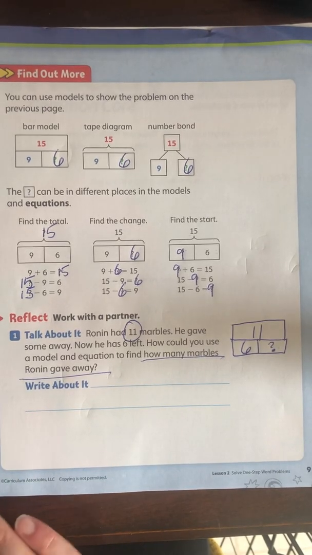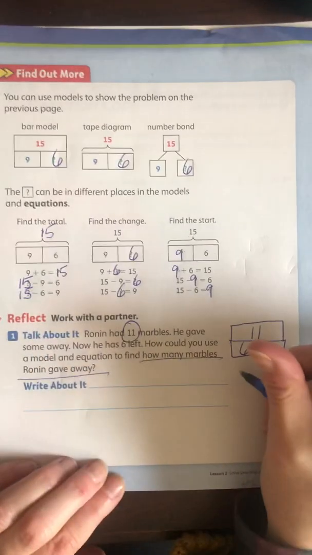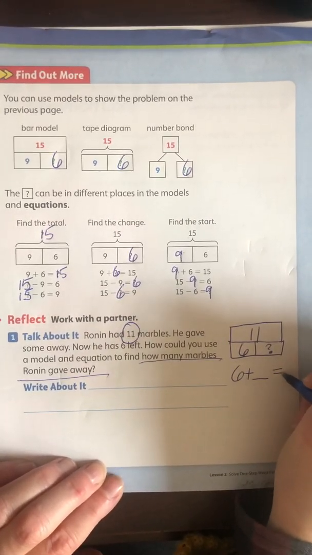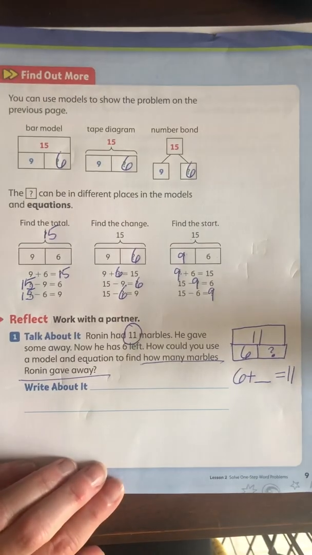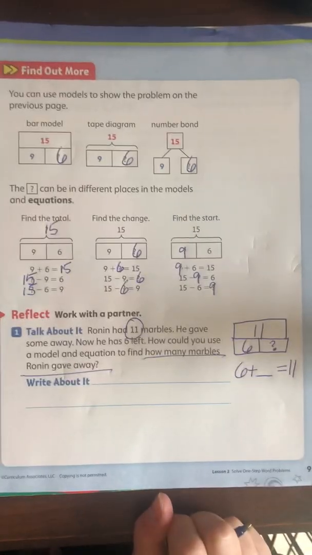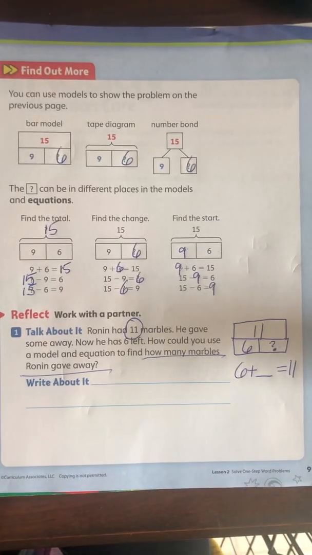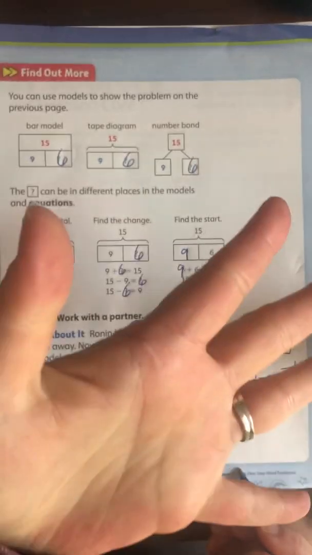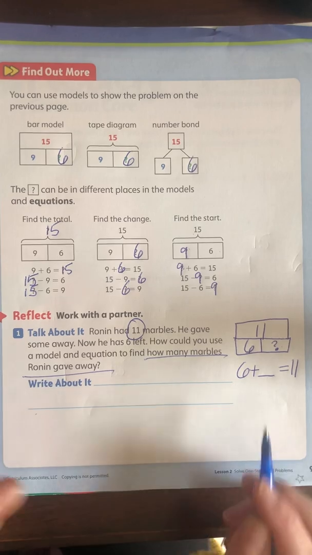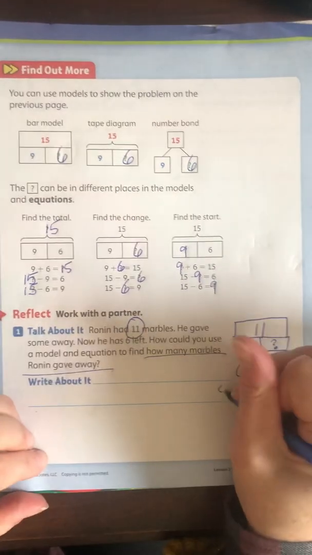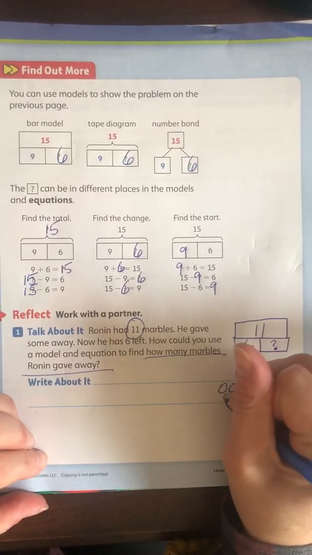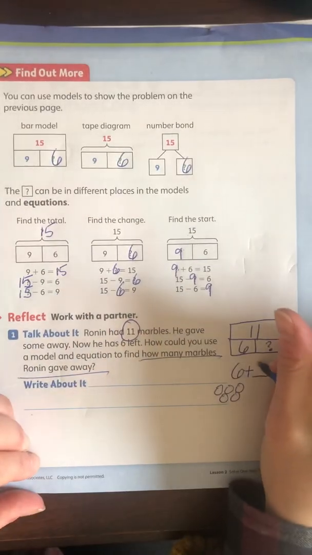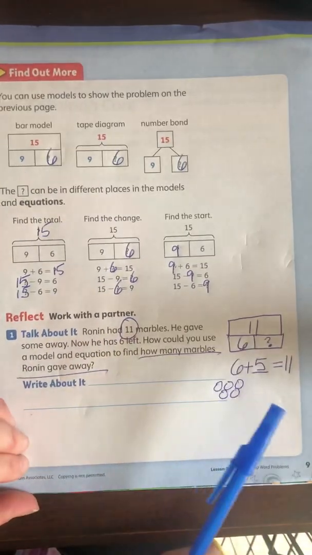We did that with the grapes. So we can say that 6 plus blank equals 11. So you count on from 6. 6 in my brain. 6, 7, 8, 9, 10, 11. Or I can draw it. 6, 7, 8, 9, 10, 11. What's the missing part? So it looks like he gave 5 marbles away.